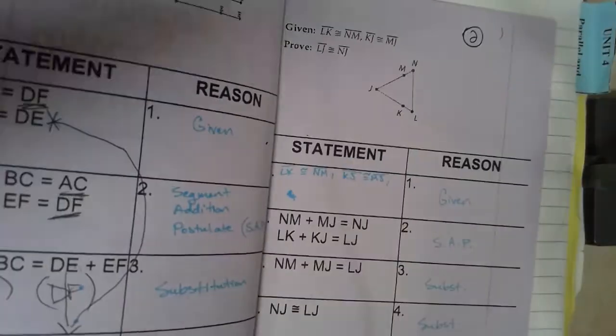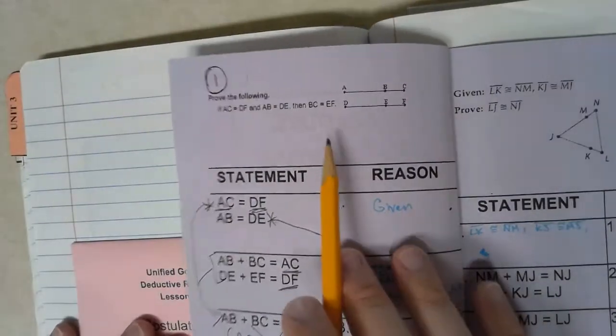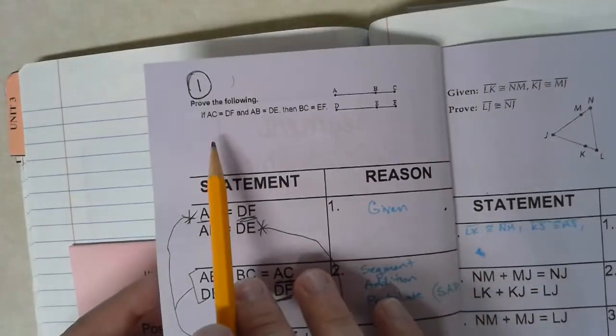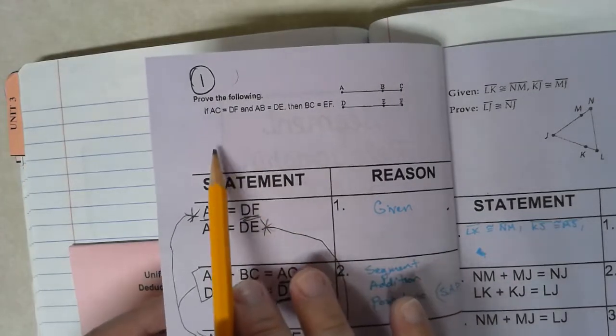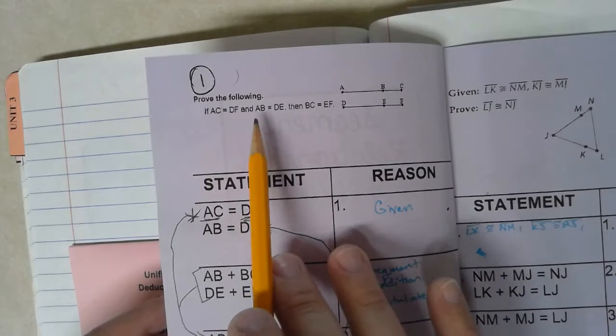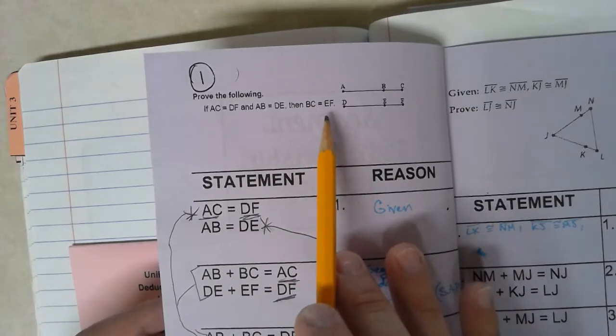So if we are looking at this first one right here, this is on page 1. We're asked to prove the following, and we're going to write a 2-column proof to show it. If AC is equal to DF and AB is equal to DE, then BC is equal to EF.